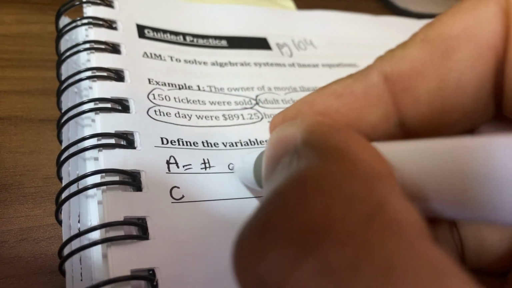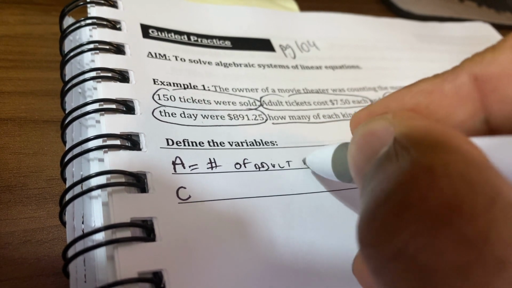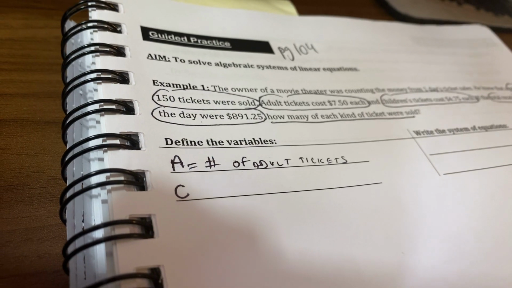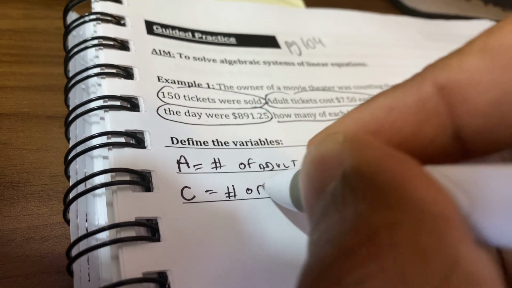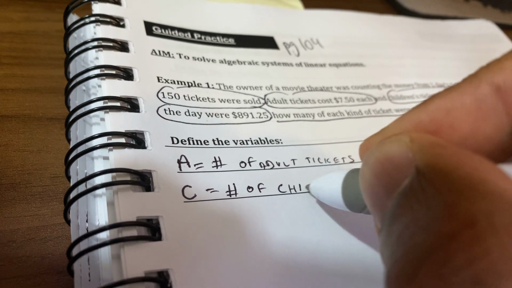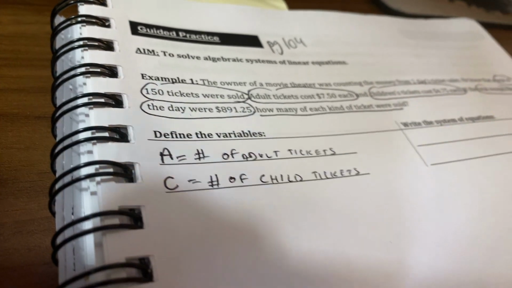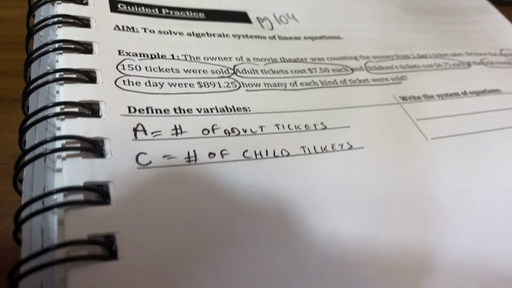So A is actually going to represent the number of adult tickets, right? The number of adult tickets, which means C is going to represent the number of children tickets, right? Today we're talking about the quantity of something, how many, not the cost, right?